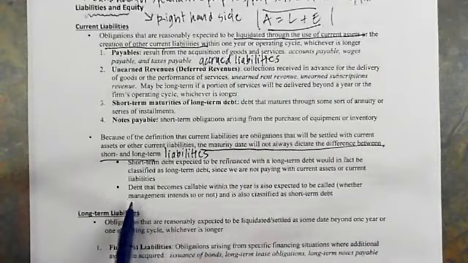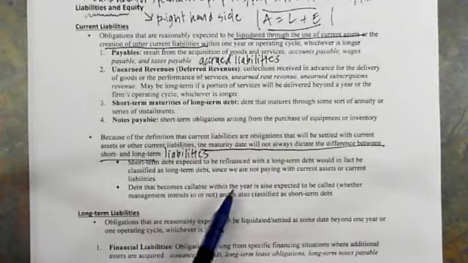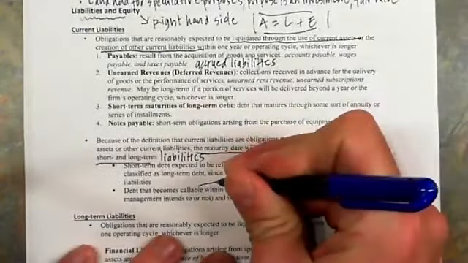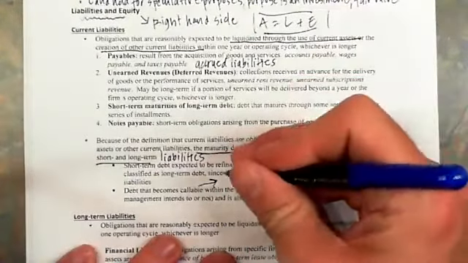Another deviation from this is that debt that becomes callable within the year is also expected to be called, whether or not management intends to, and is classified as short-term debt. Callable means that the company can buy back the debt.